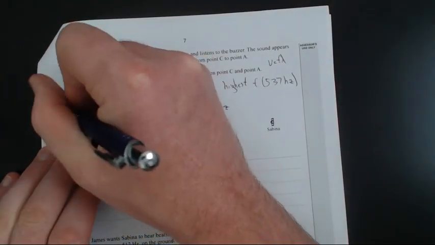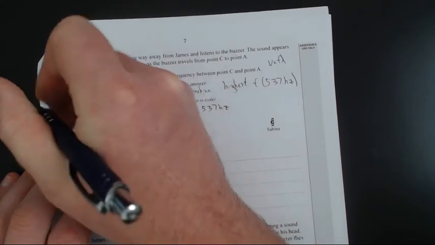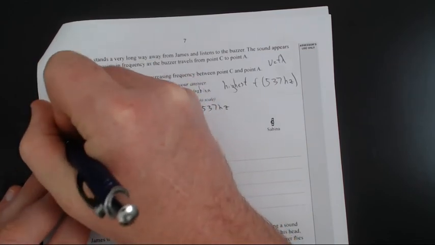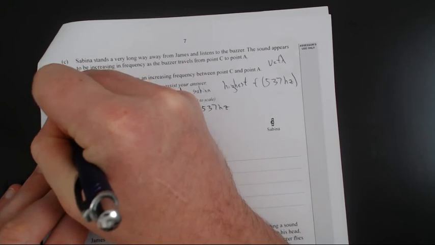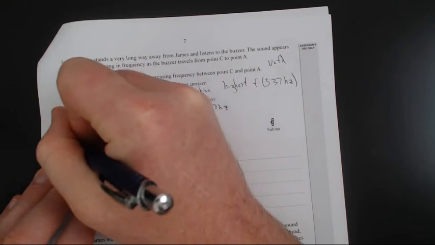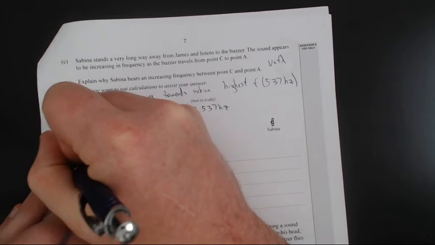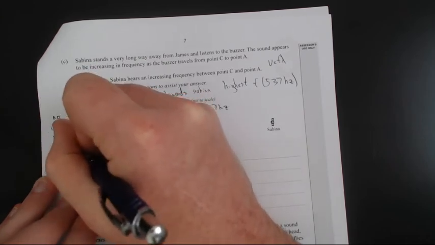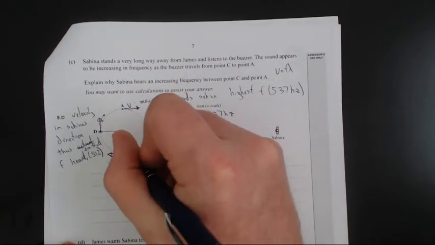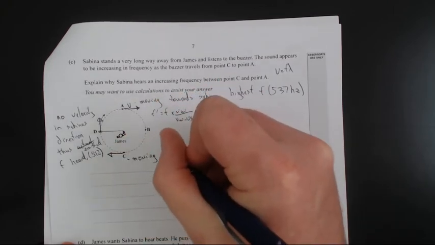Over at D we have no velocity in Sabina's direction. Thus the actual frequency emitted is heard. That's 512. And at C, moving away from Sabina is the lowest f, which is 489.